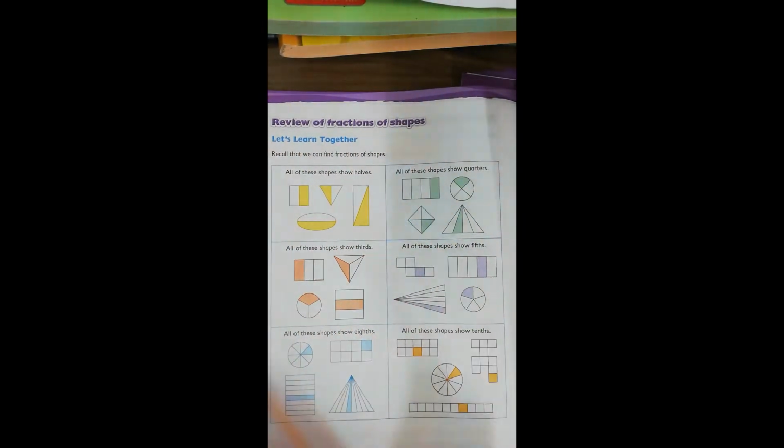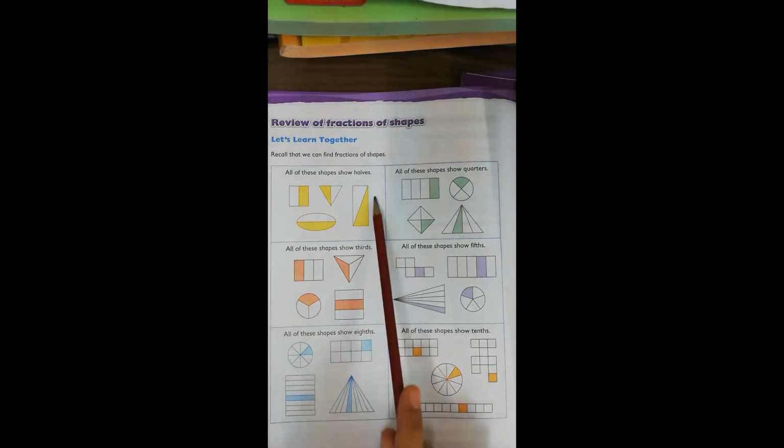Fractions of shapes. Okay, I know you are all familiar already with fractions. This lesson is very easy, okay? So you just have to identify the fractions as shown in the shapes, okay? So let's recall that we can find fractions of shapes. So let's start with this one.